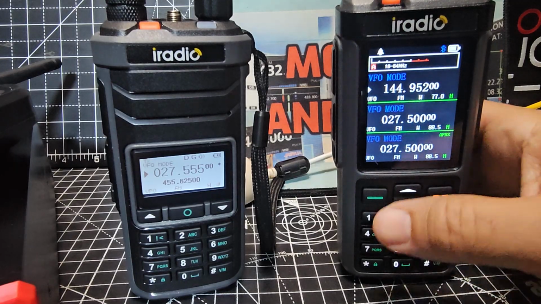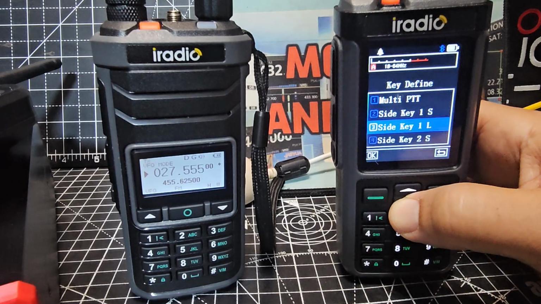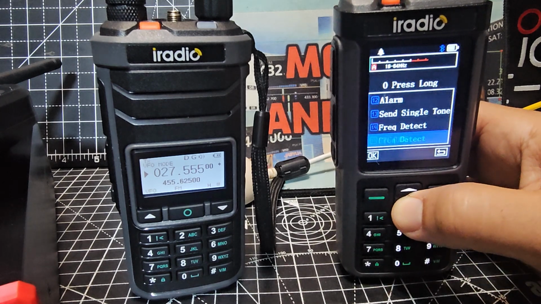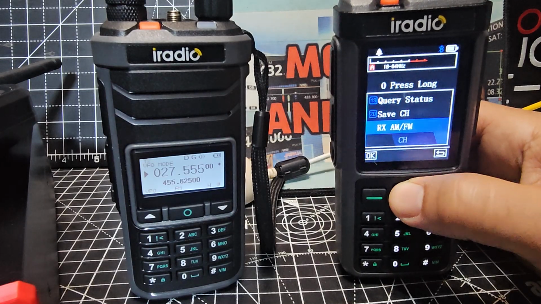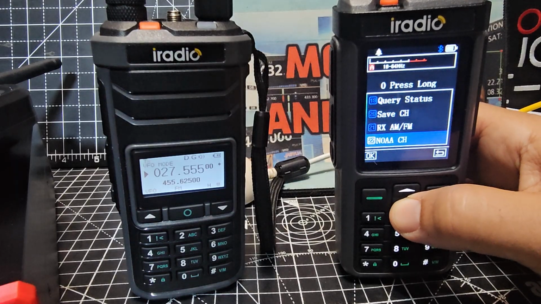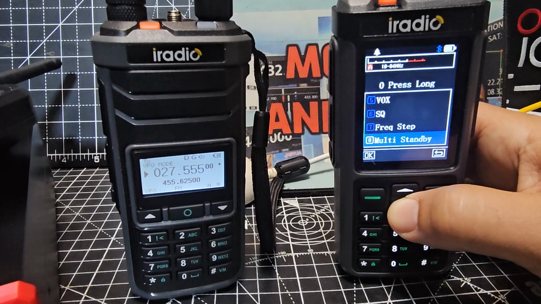So to set a scan button, exactly the same. Menu, key define. Let's do 0, and then we're going to look for scanning and look at all the functions you can do. Spectrum. Create radio sleep. I've been told that in radio sleep, the radio wakes up when it receives a transmission. I'm going to test that in another video. But anyway, we're looking for scanning. You got your GPS mode. Look at that. This one's got the latest firmware, so it's got all these extra bits.